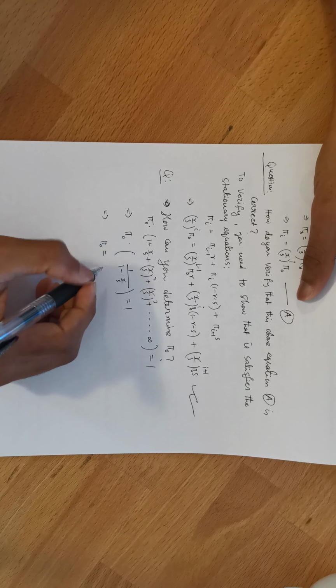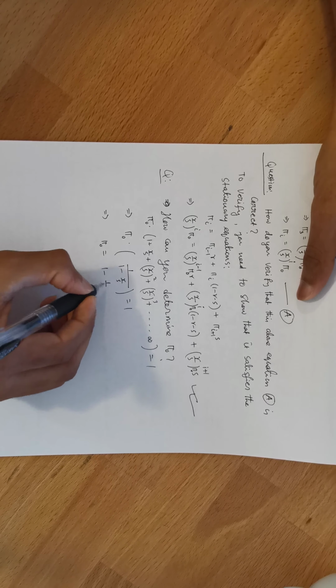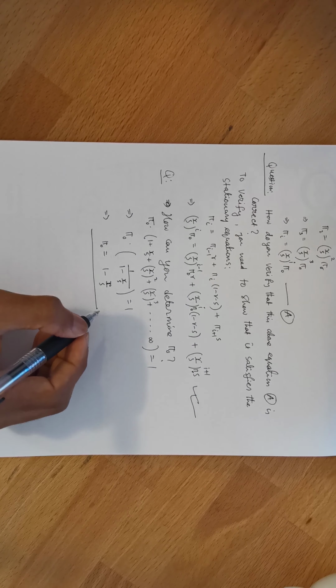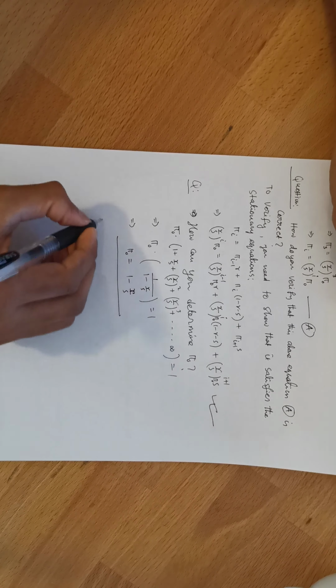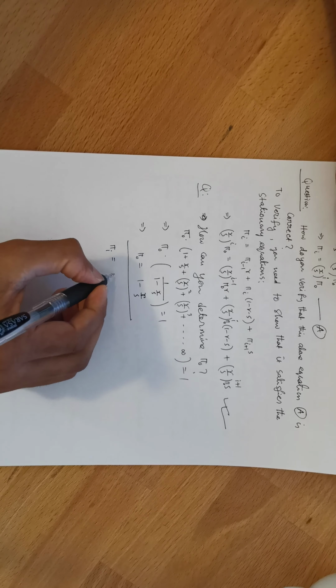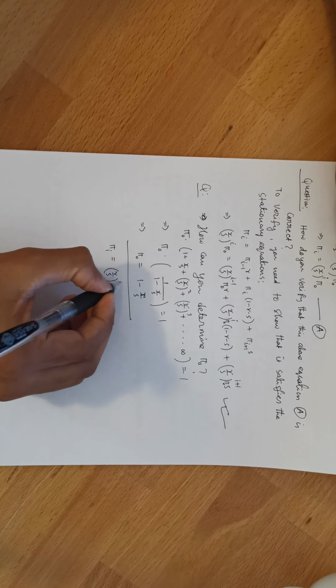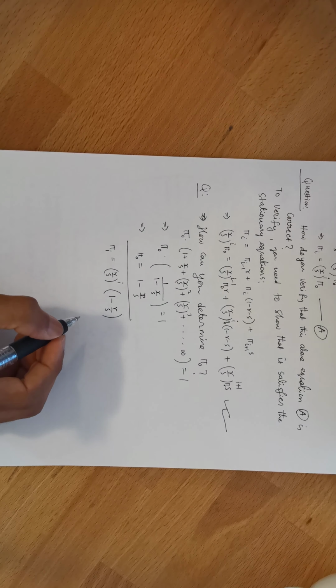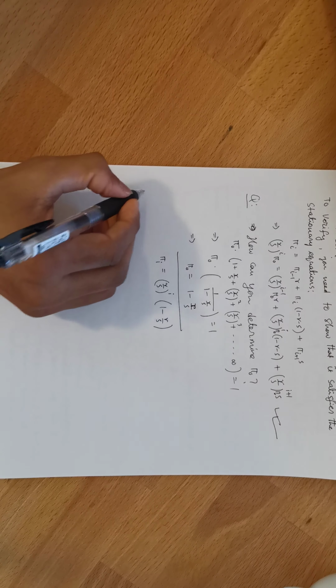So pi naught is equal to 1 minus r by s. So now we have got pi i is equal to (r by s) to the power i into (1 minus r by s). So now it is easy to see.